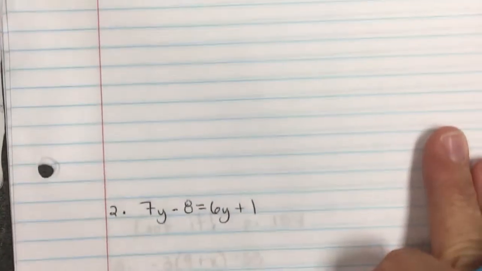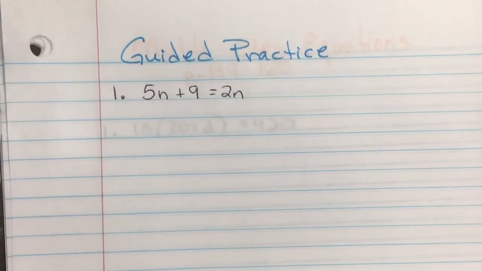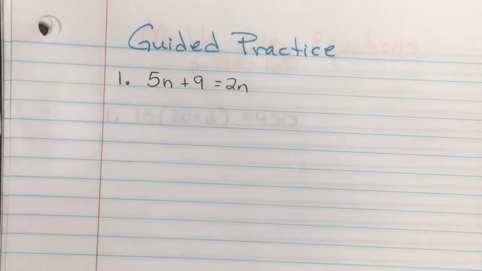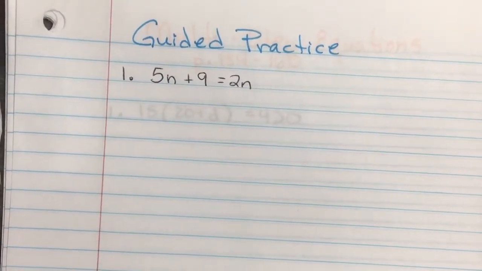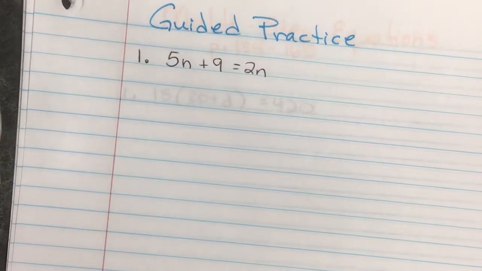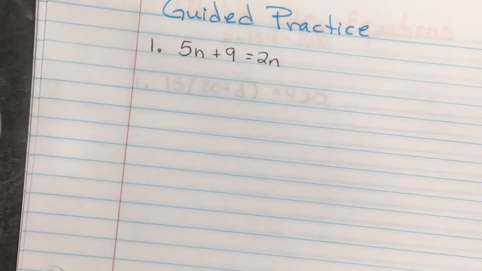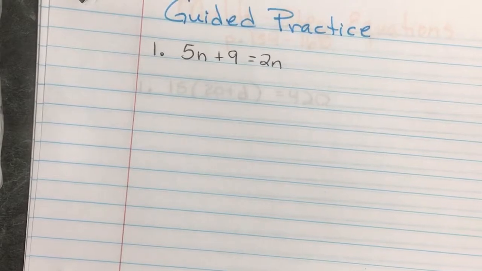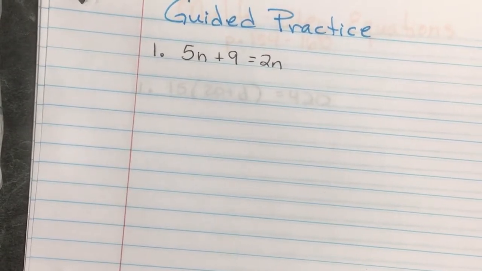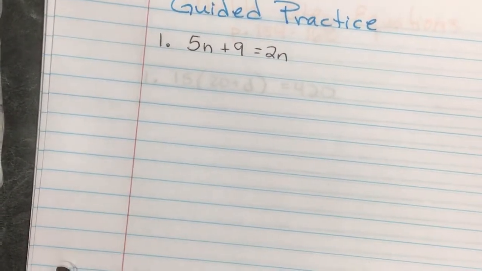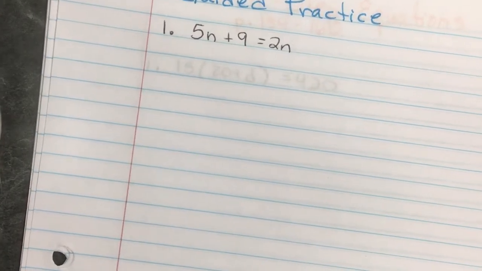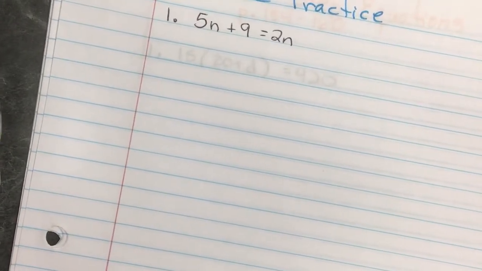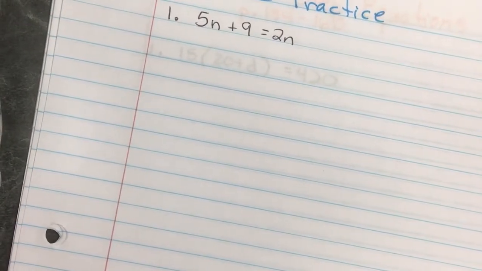So x does equal negative 6. Okay, on your guided practice. Sorry about that. Your guided practice is on the next page. I have to look and see what page that's on. I believe it's on page 149. Sorry, I am not there.